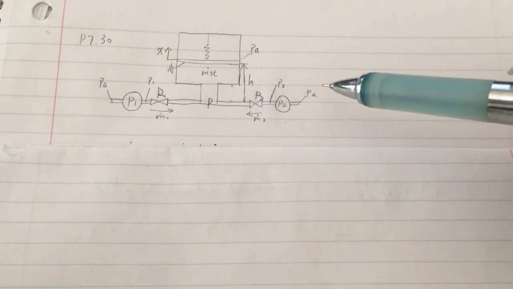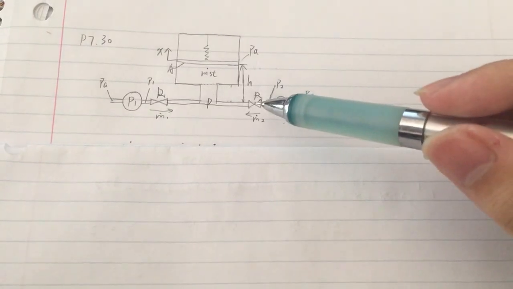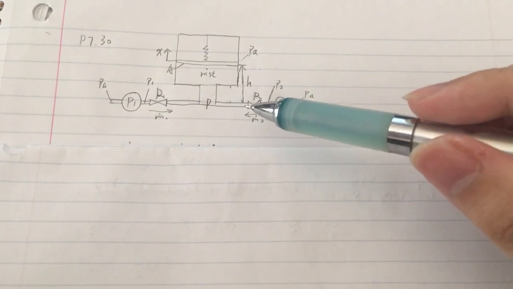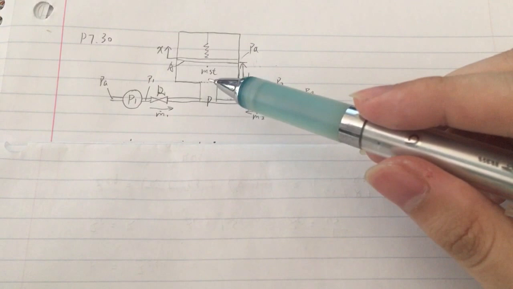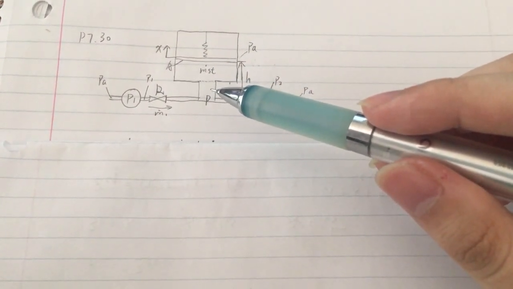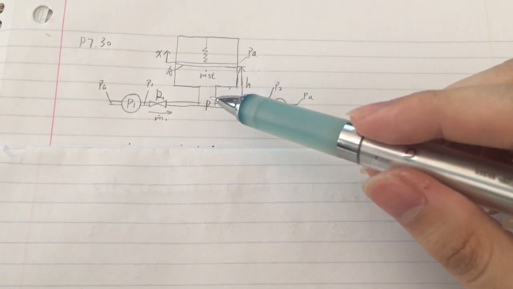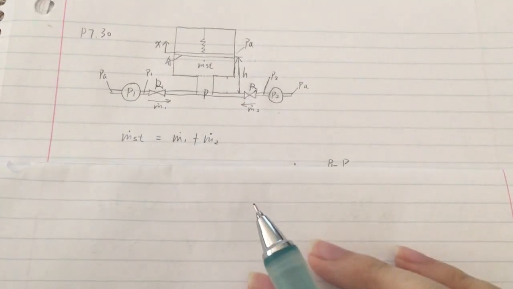And on the right side, we can get P2 and go through the resistors with the M2 dot mass flows. These two mass flows combine in the middle and flow into the capacitance to create MST dot. So we can know the mass flow relationship is here.